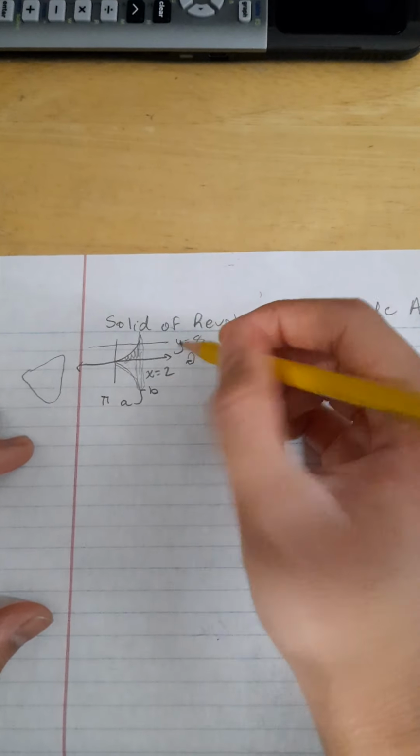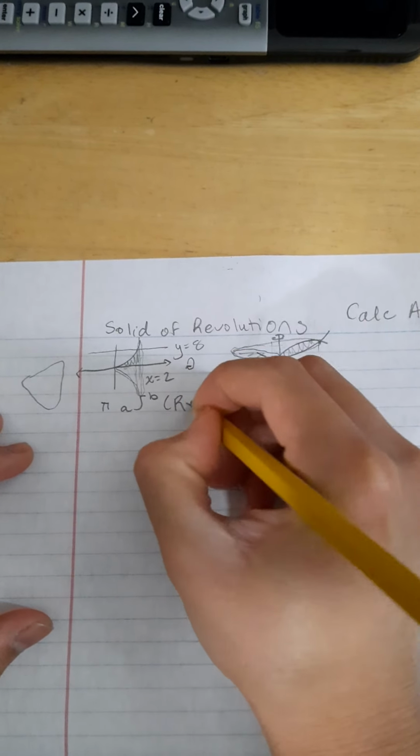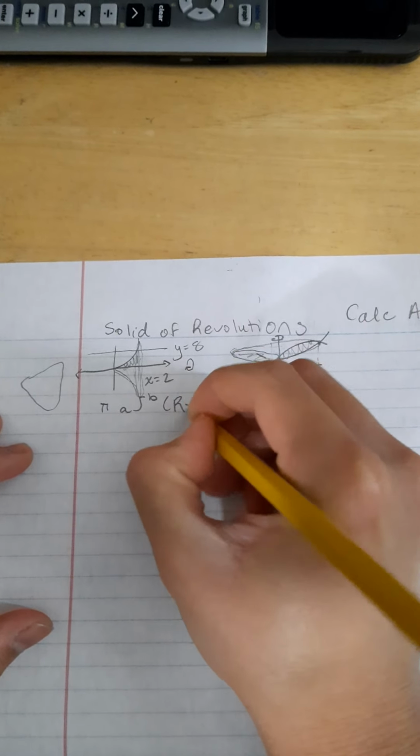We're going to use the disk method, which is radius of that new shape squared dx, and vice versa, we'd put r(y) dy if it was over the y-axis.